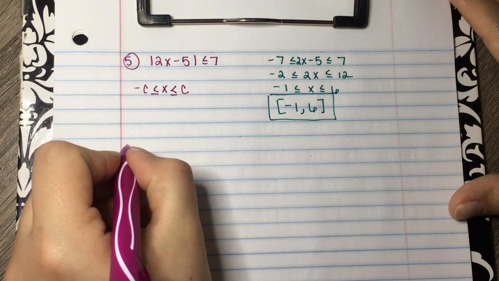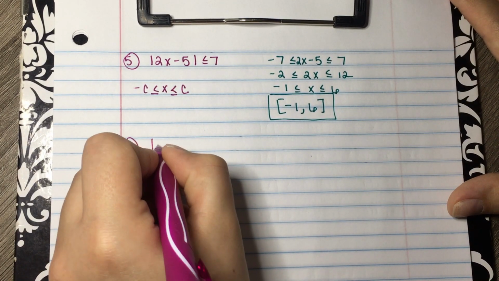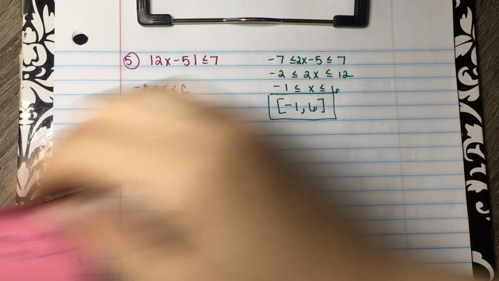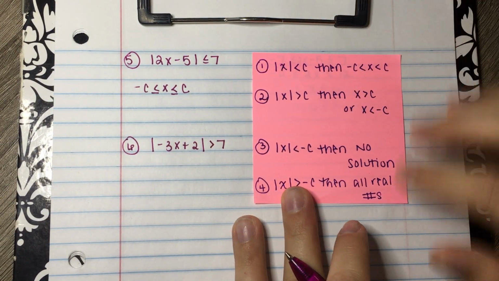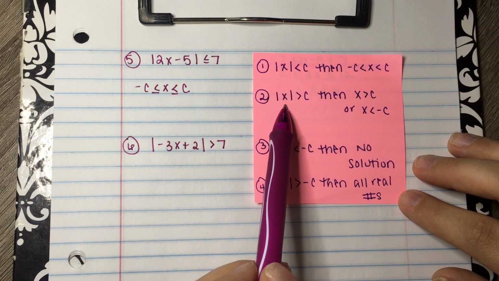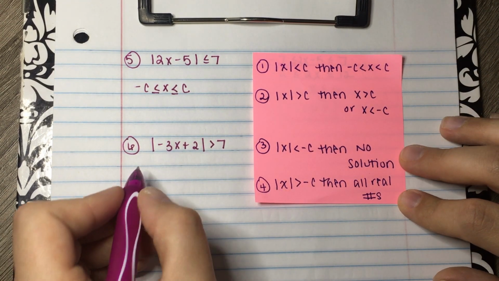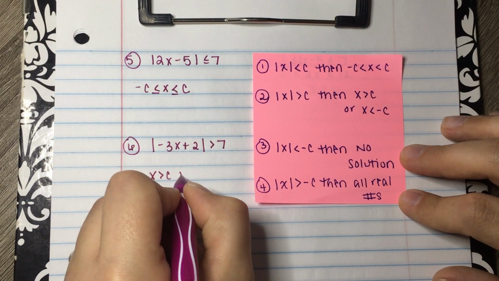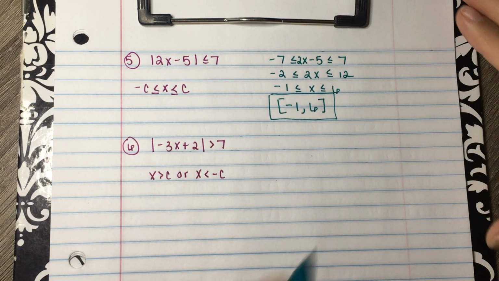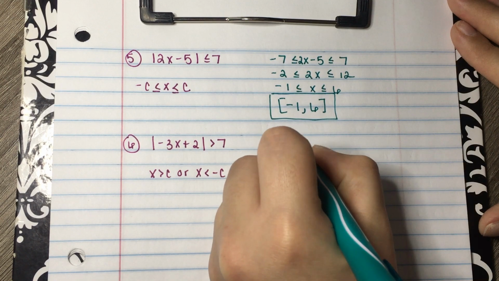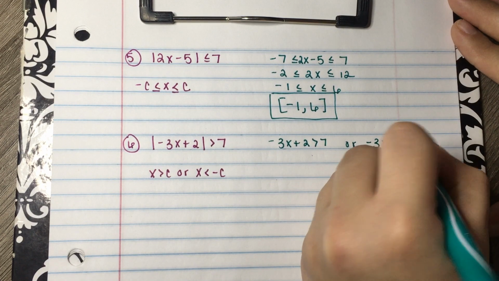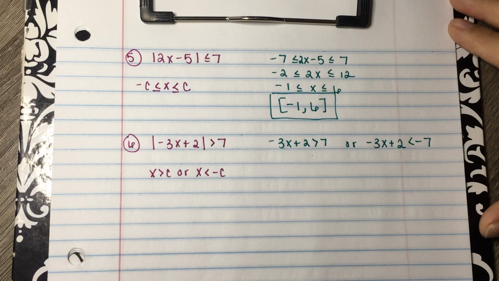3 more to go. Here I am, number 6. We have absolute value of negative 3x plus 2 is greater than 7. All right, and then I'm looking here and trying to see which condition this is. And this is absolute value is greater than a positive number. That means then I have x is greater than c, or x is less than negative c. And c in this problem is going to be 7. So we're going to have negative 3x plus 2 is greater than 7, or negative 3x plus 2 is less than negative 7. And then now we're going to go ahead and solve.